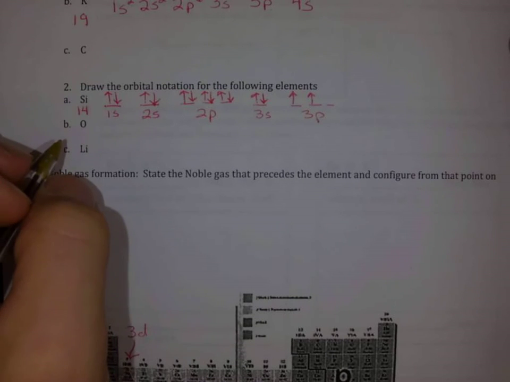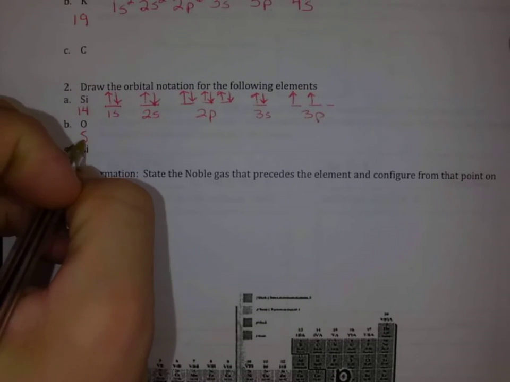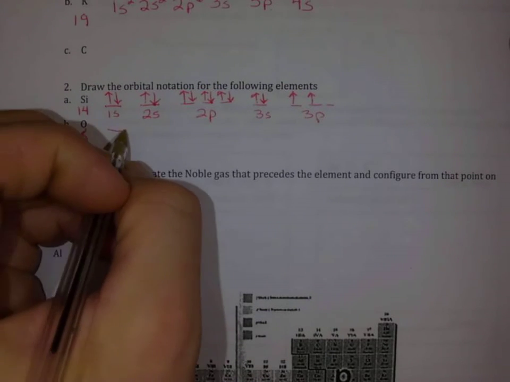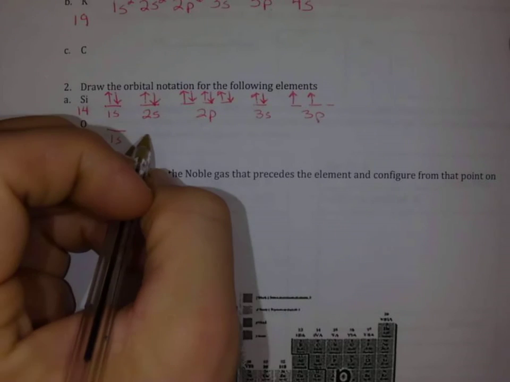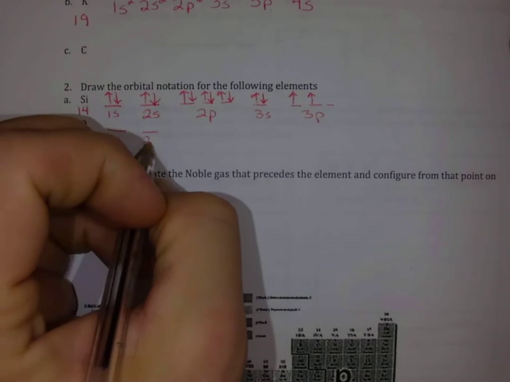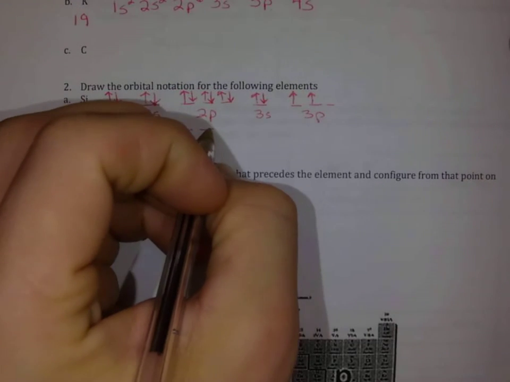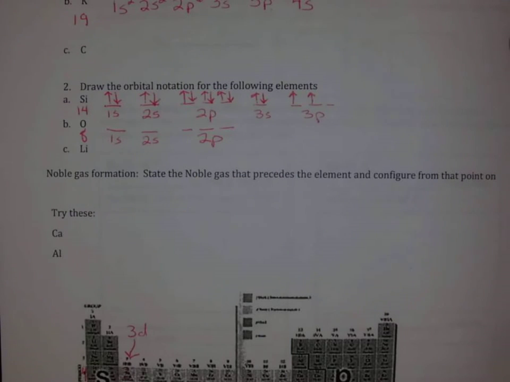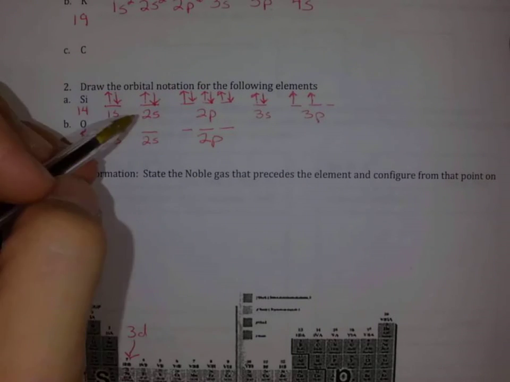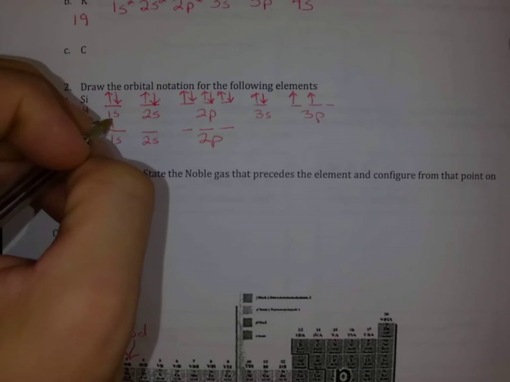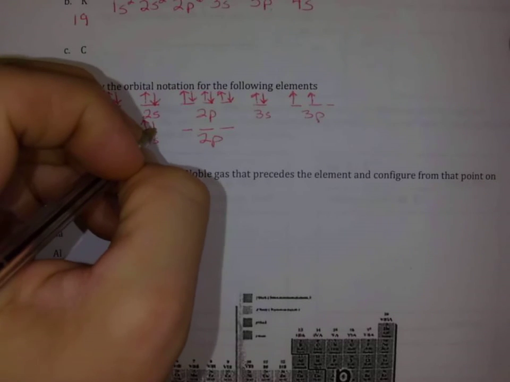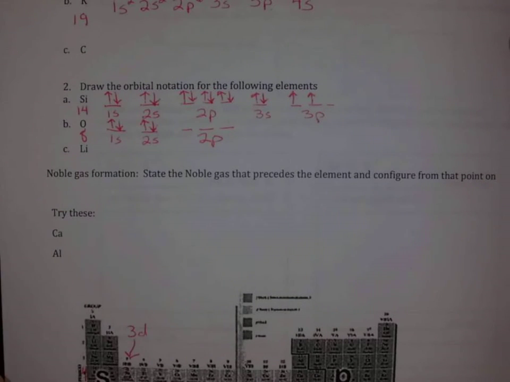Oxygen, I've got 8 protons, so 8 protons would mean that I have 8 electrons. So let's draw my 1s, then I'll draw my 2s, and I'm going to put my 2p on here. My 2p, of course, has 3 orbitals, so now I have 8 electrons to put in here. 1, 2, 3, 4. Each arrow represents an electron.